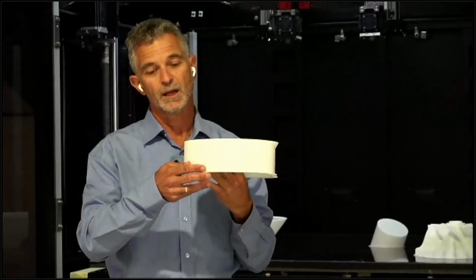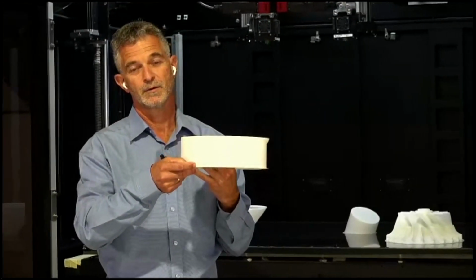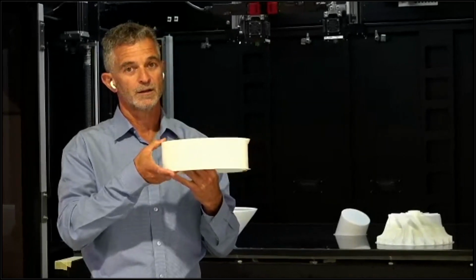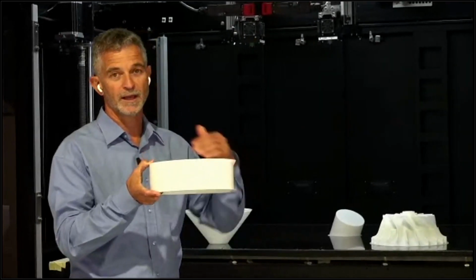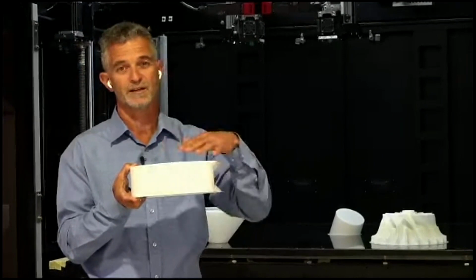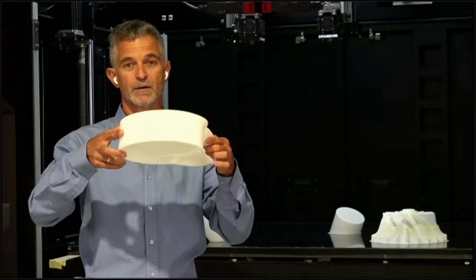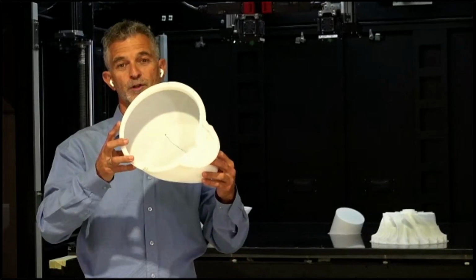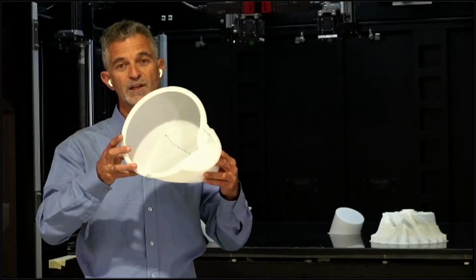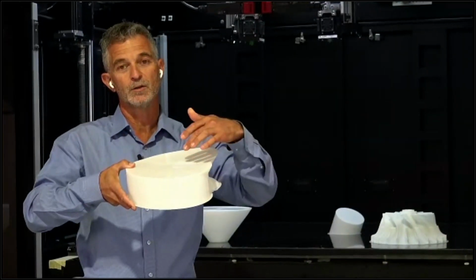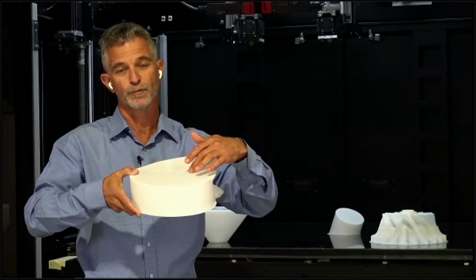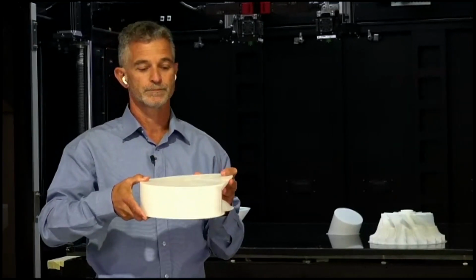We are printing layer by layer. After one layer, the table will go down, and like this, I will build the next layer and the next layer. This object was printed that way without any support. Without any support, we are able to print also the roof. How do we do it?